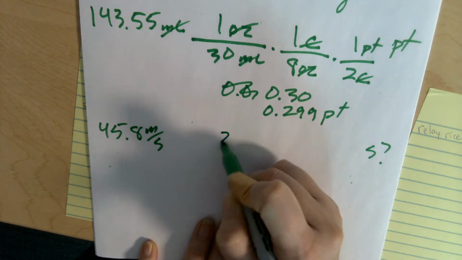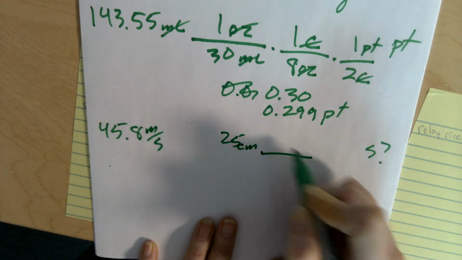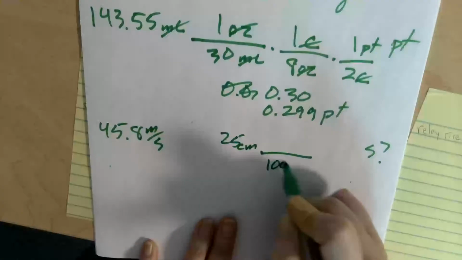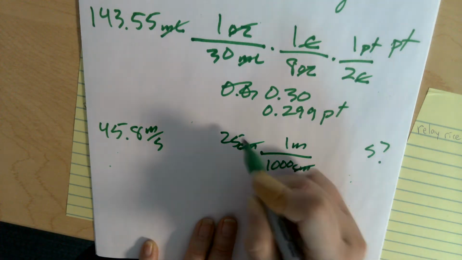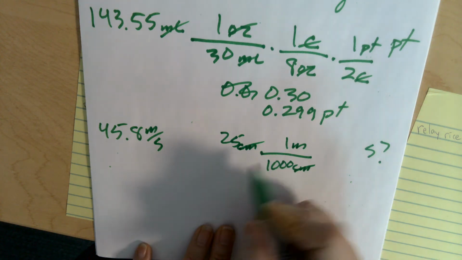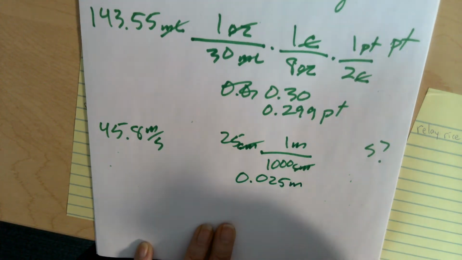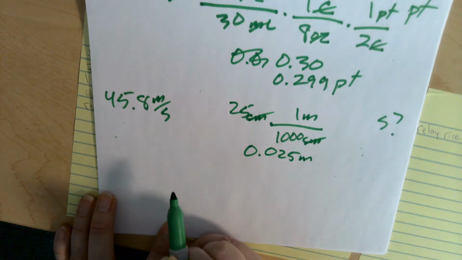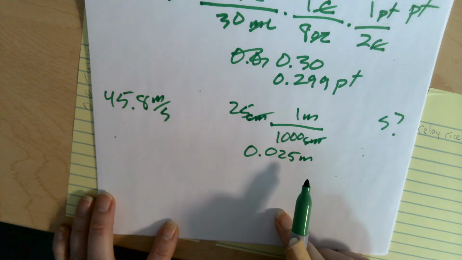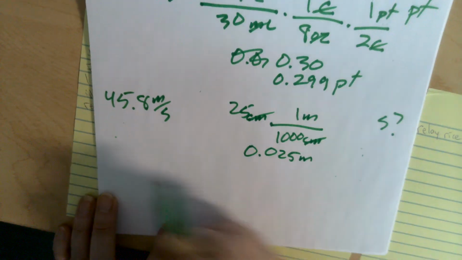I did it separately, so if I have 25 centimeters, that's the same as 1,000 centimeters in 1 meter. So I'm going to cancel those out, which will give me 0.025 meters. Now, meters is at the top, meters is at the top. So you can't multiply these ones. You have to divide by this to get it at the bottom.